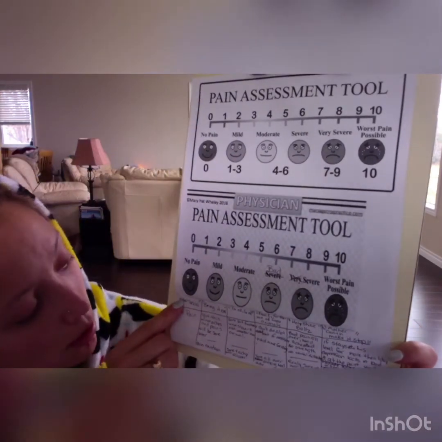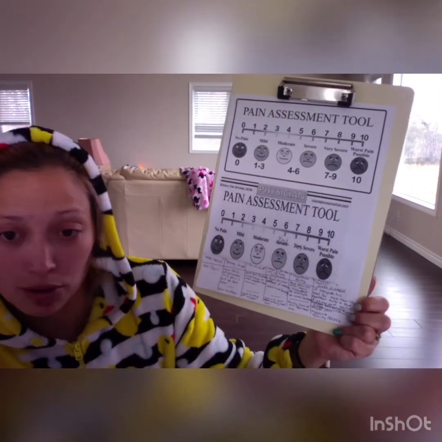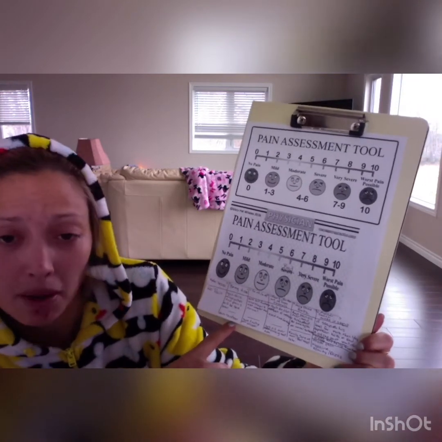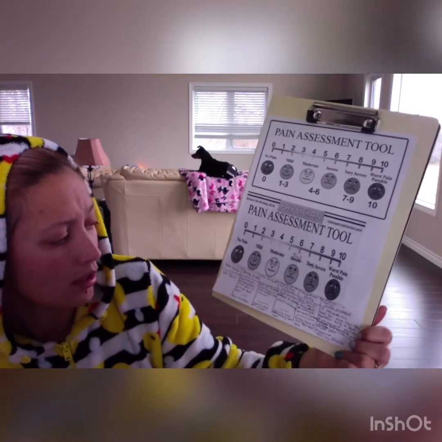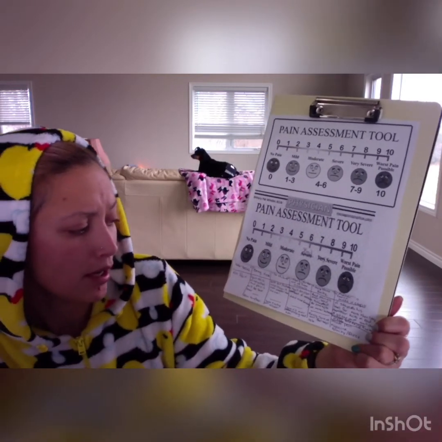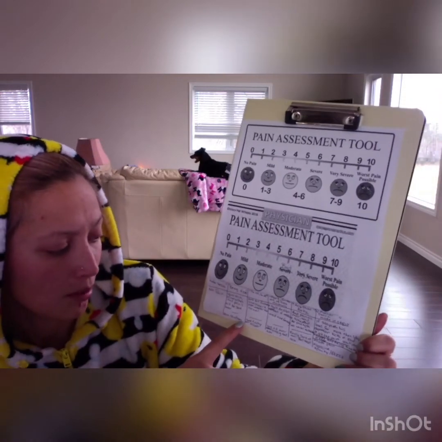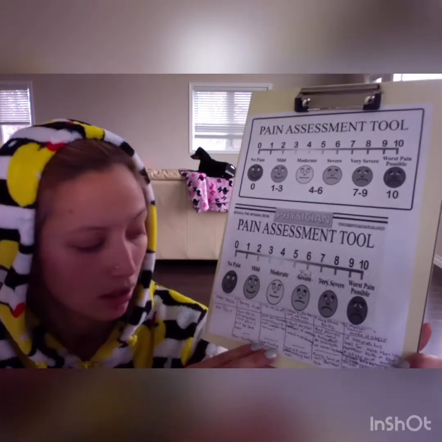So for me, no pain is what I would be like, hallelujah, there's no pain. Mild pain would be my bring it on. You know, I got this. Minor aches and pains, but I'll be sore later. Now, for that one, I would say the pain is sort of random. It's not all over the body.